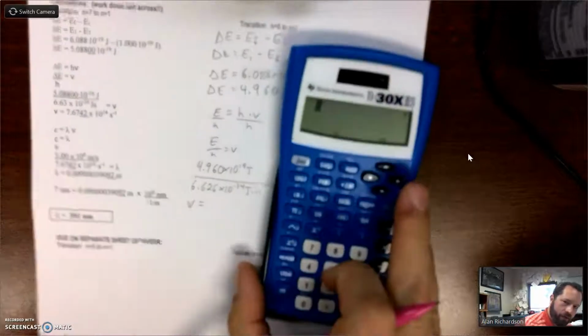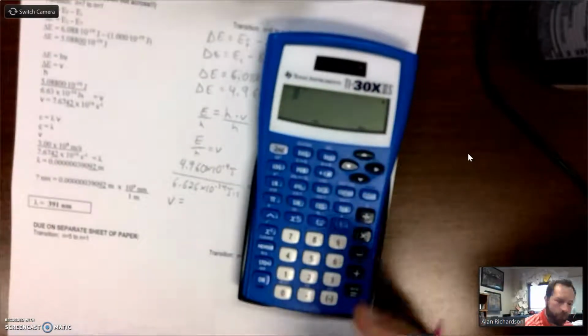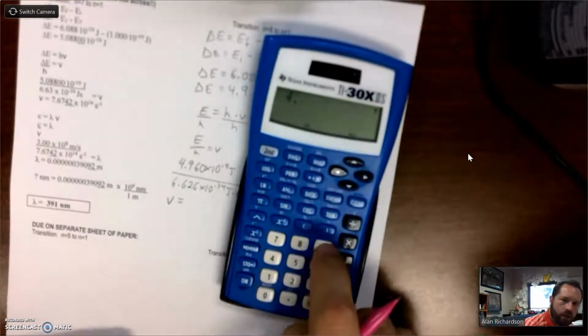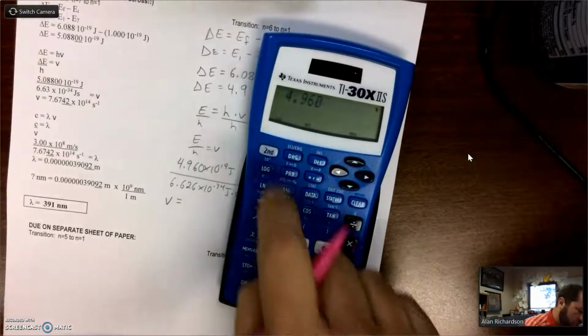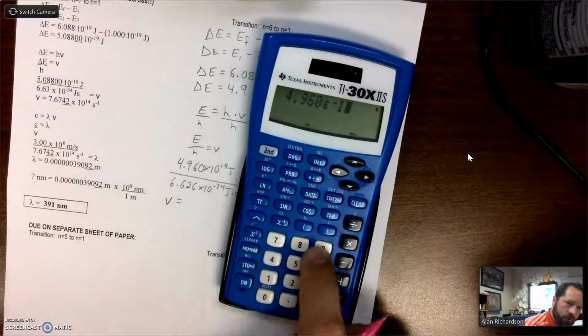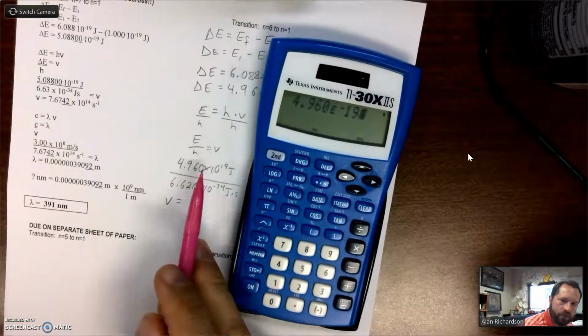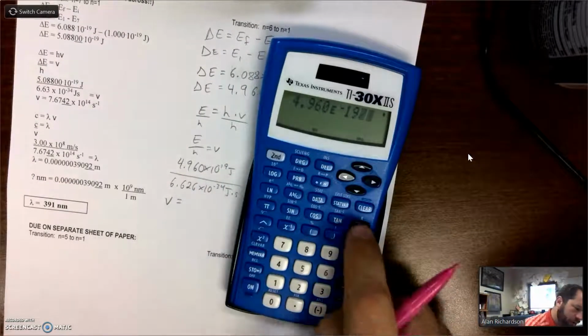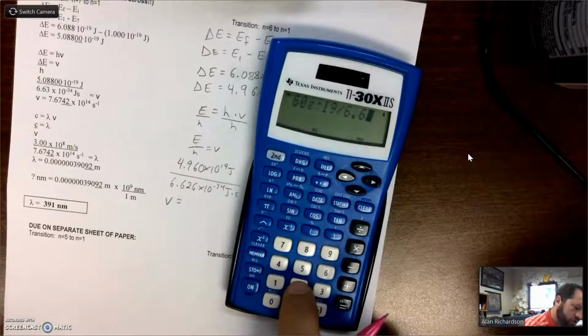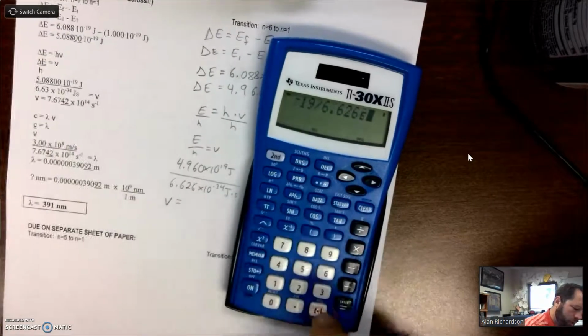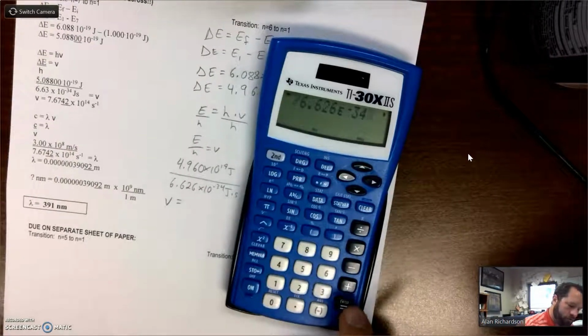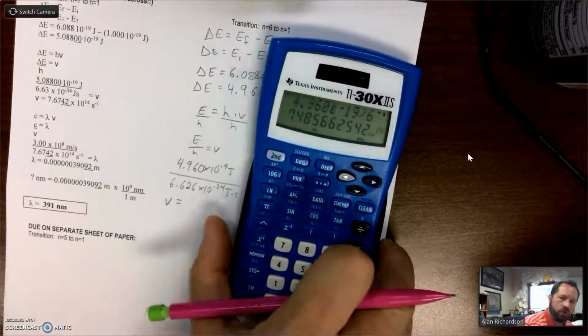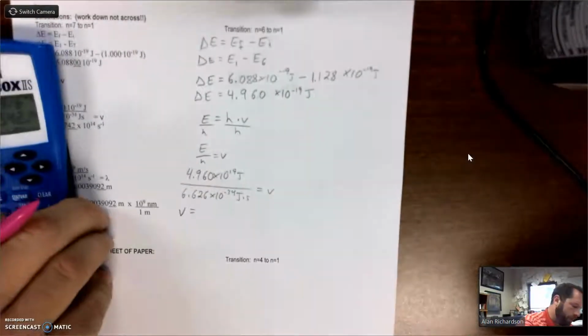Pull out my calculator. I'm going to use that big E button: 4.960, second big E, negative 19. That's the top number there, divided by 6.626, second big E, negative 34. Press my enter button, and I get a big long number.